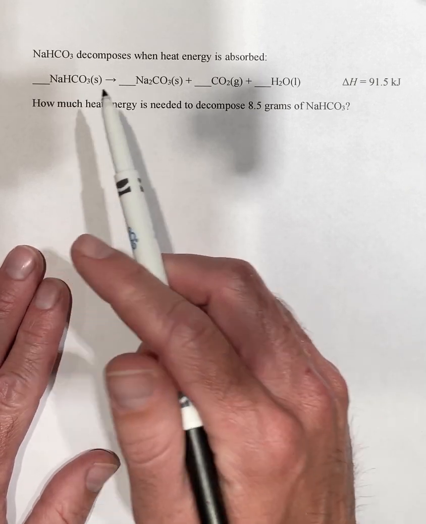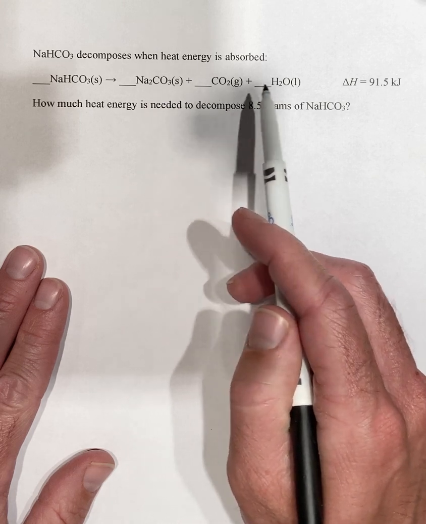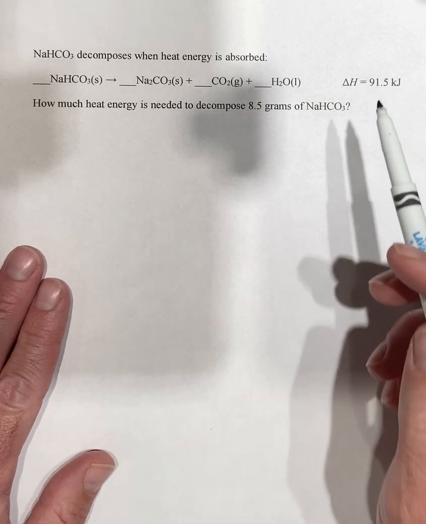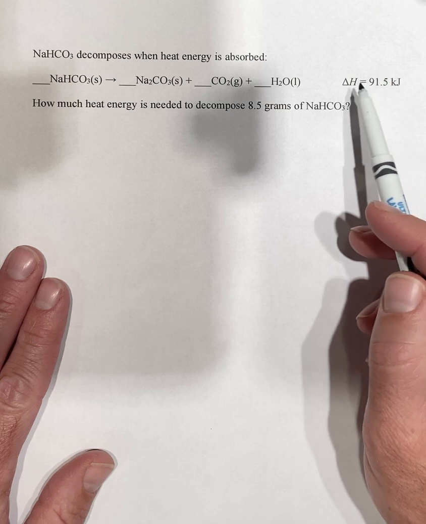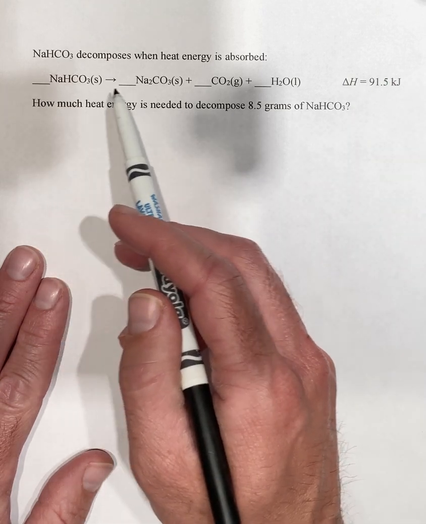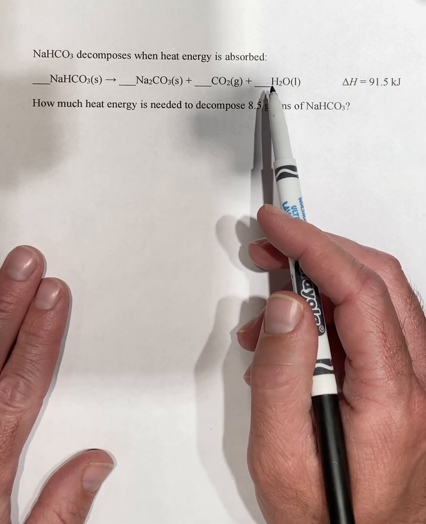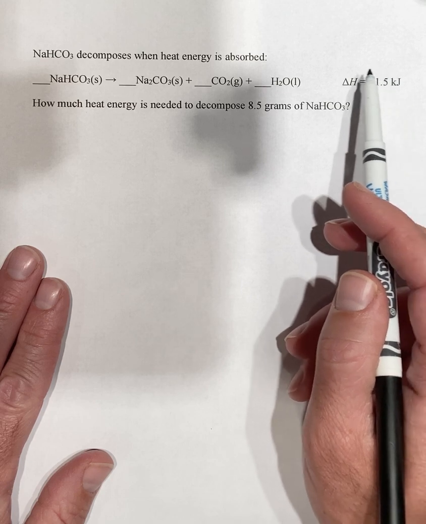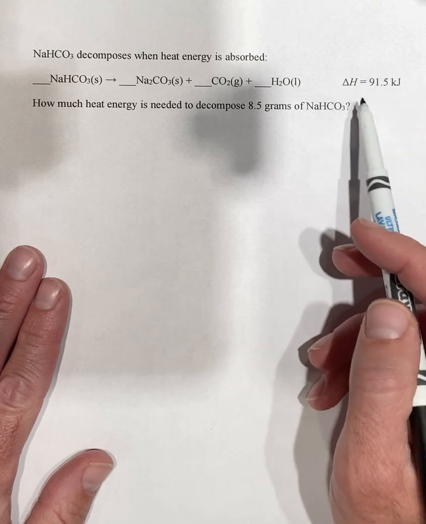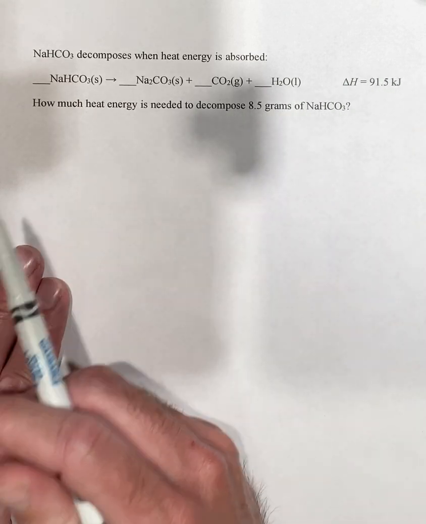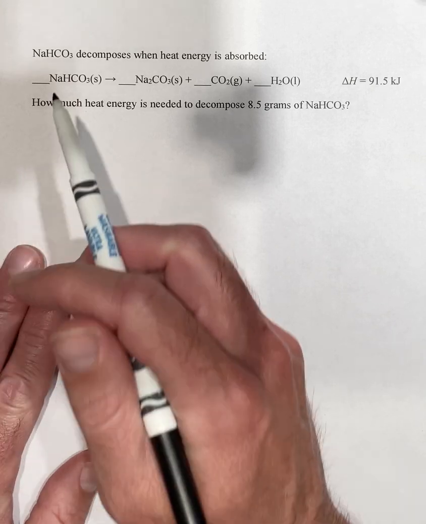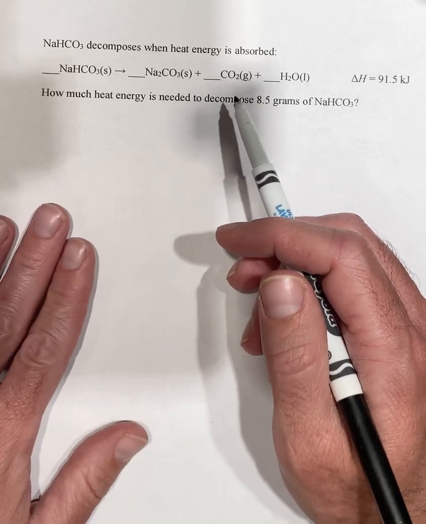It decomposes into these three subunits. And this is how much energy is required for this reaction. So in order to figure out how much energy this is in terms of moles used here, we actually have to balance this out.